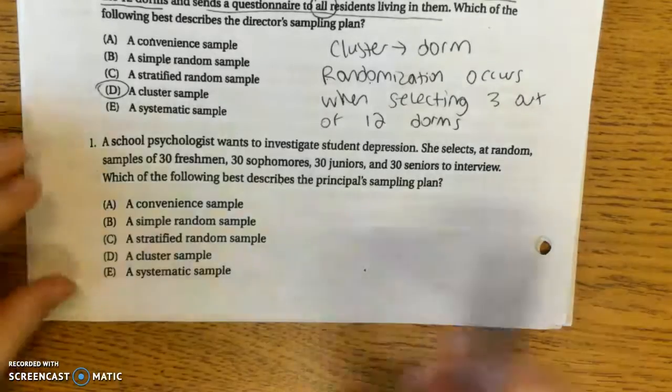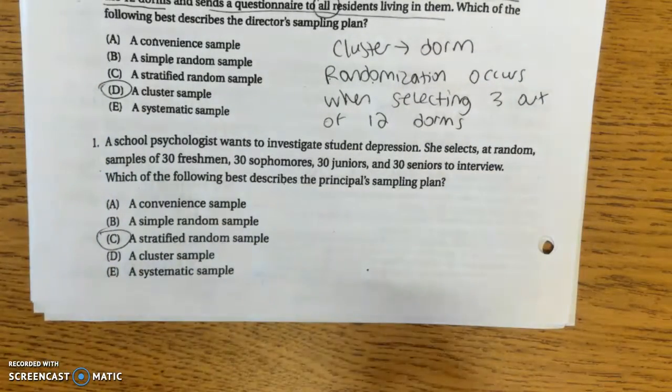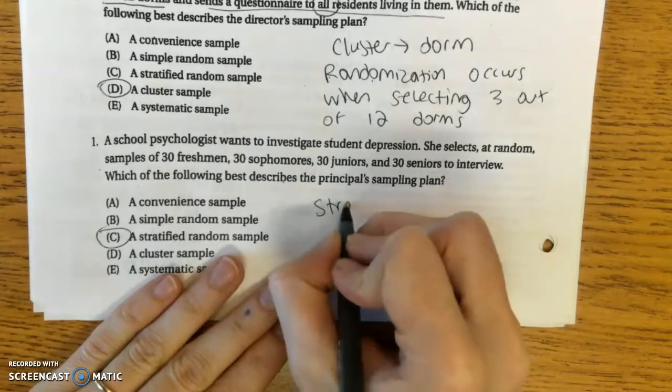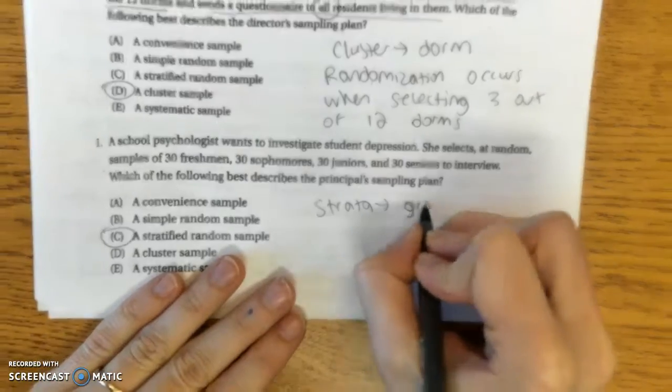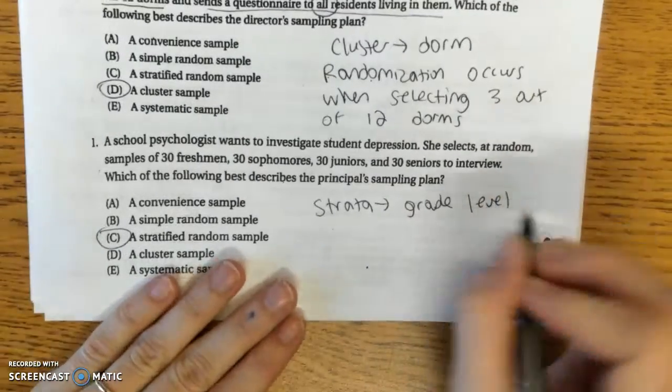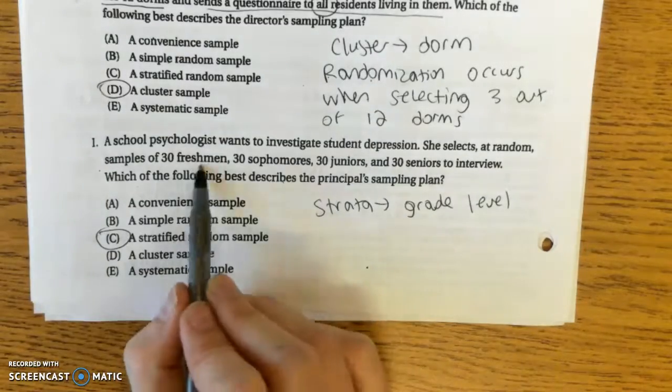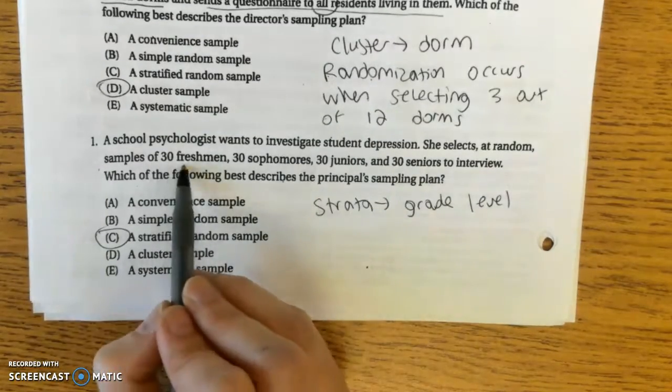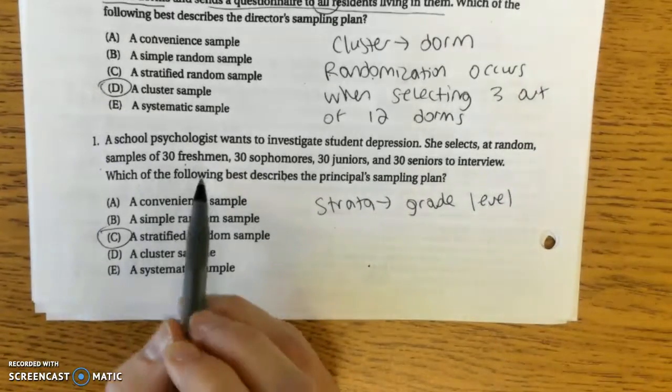Okay, hope that you said this was a stratified random sample because our strata here, again, is grade level. It would be important to investigate student depression based on grade level, right? So within each strata, we do a simple random sample.